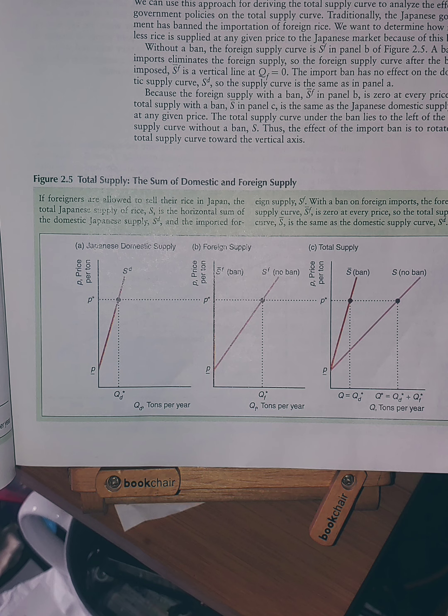When you have a ban and no ban on foreign supply, with a ban the foreign supply is a straight vertical line.